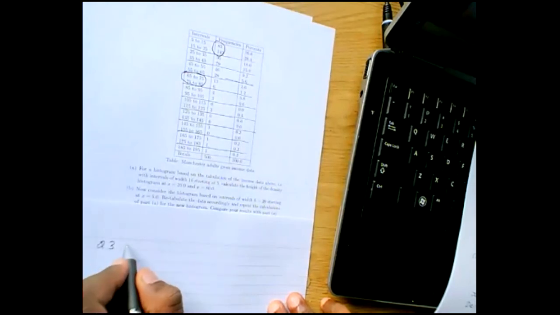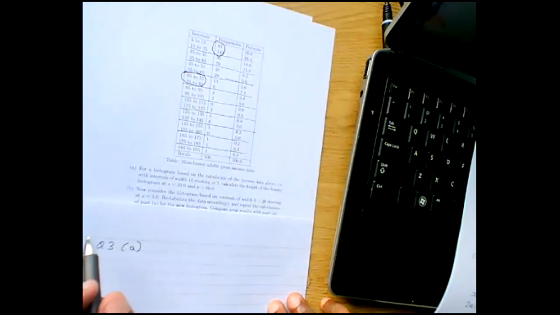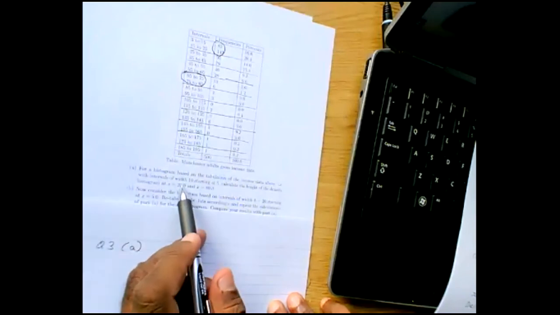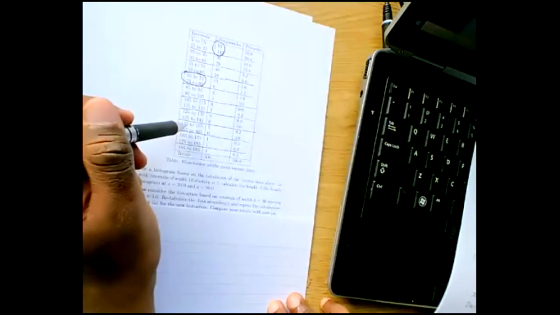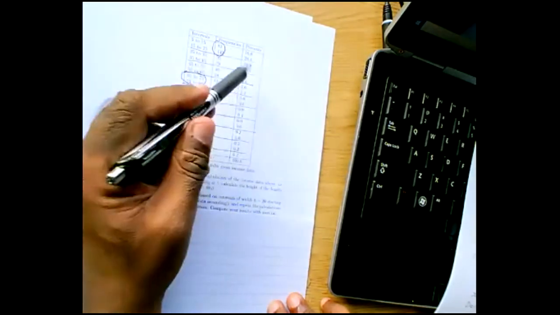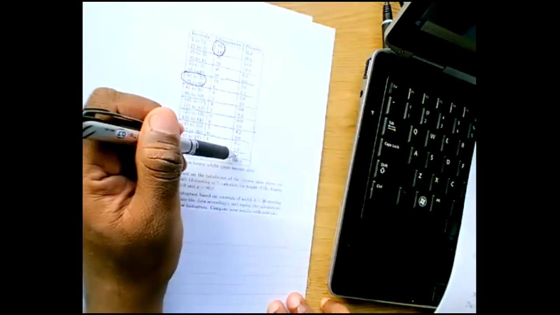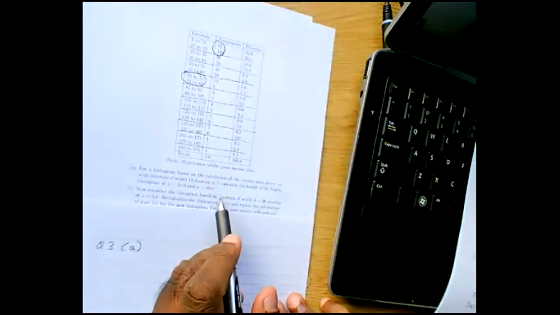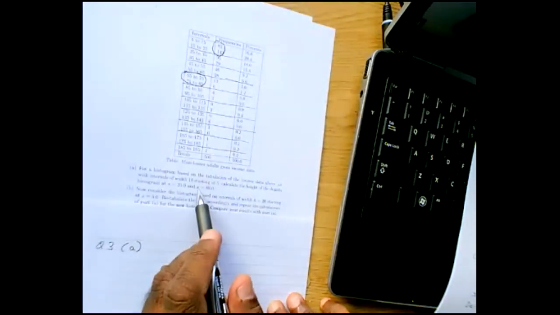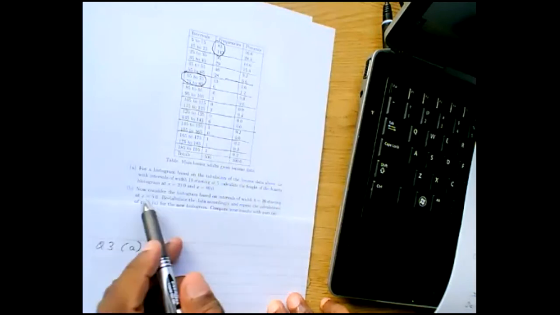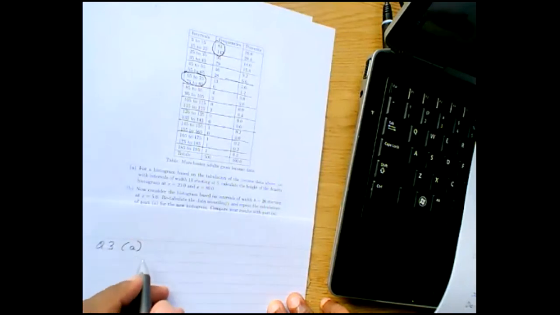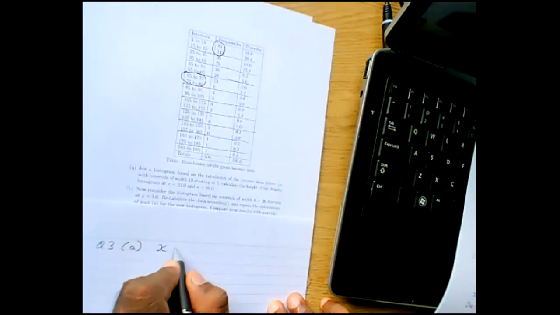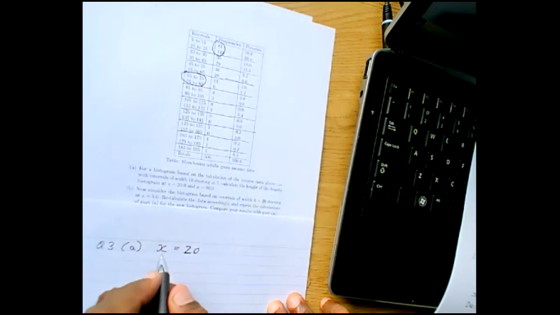Question 3, part A, is asking you, you have this table where the first column is the interval, the second column is the frequency, the third column is the percentage. Now, using this, the question is to find the density of the histogram at x equal to 20 and x equal to 80. So let's take the case x equal to 20.